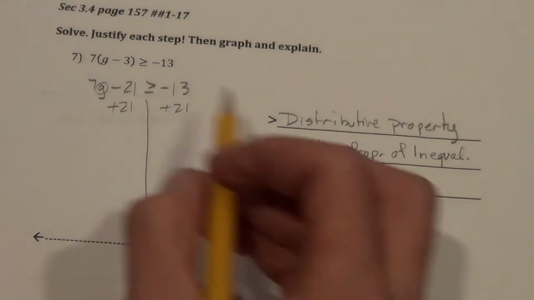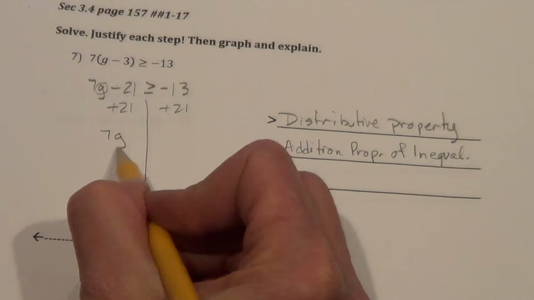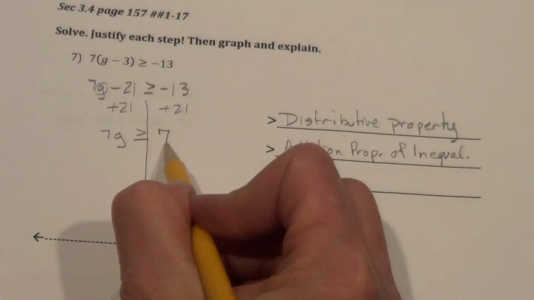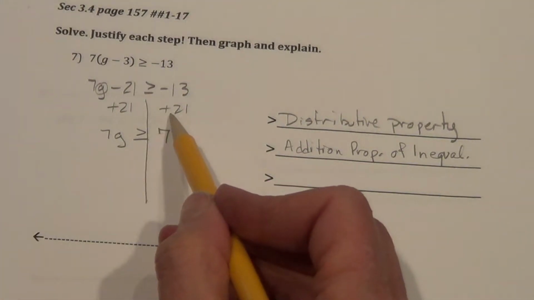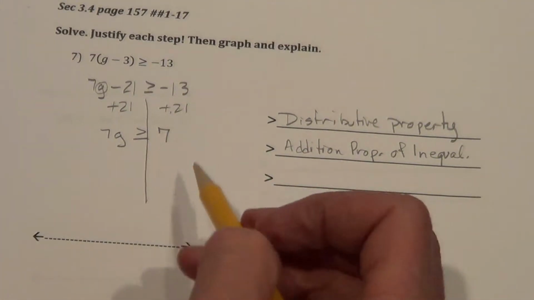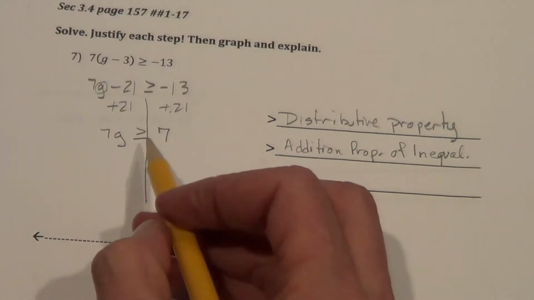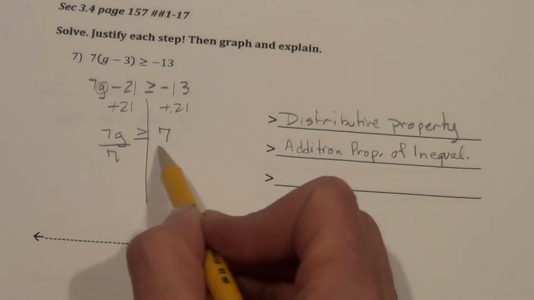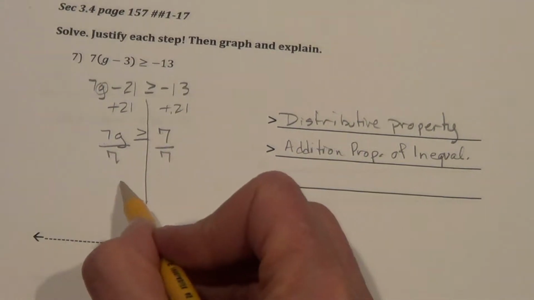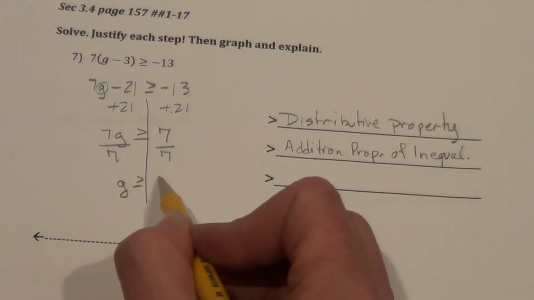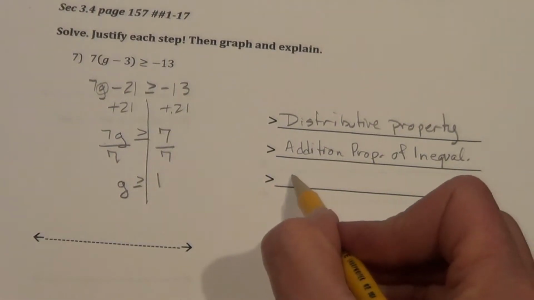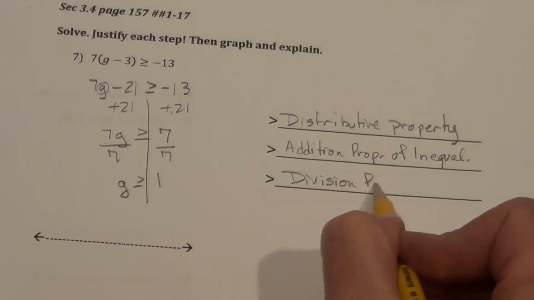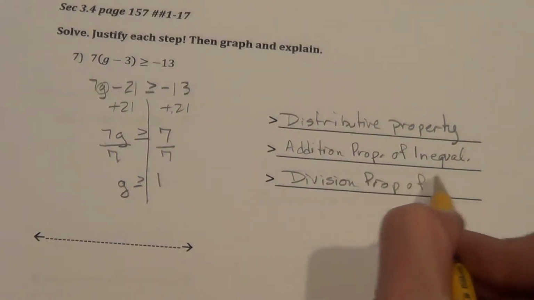Okay. Now we get 7g is greater than or equal to 21 minus 13 would be 7. And it's positive because 21 is farther from 0. And 21 was positive. Now we have 7 times g. To get rid of a times, we divide. Divide by 7, so we get g is greater than or equal to 1. And that was the division property of inequality.